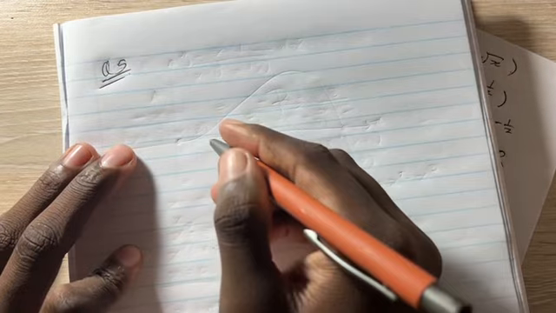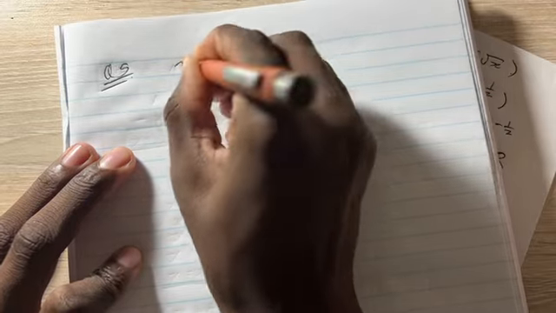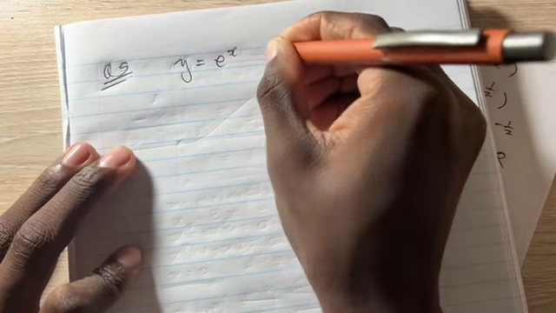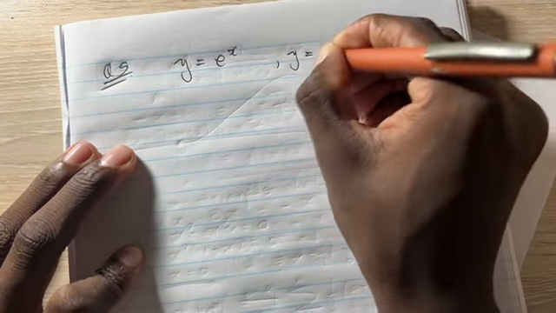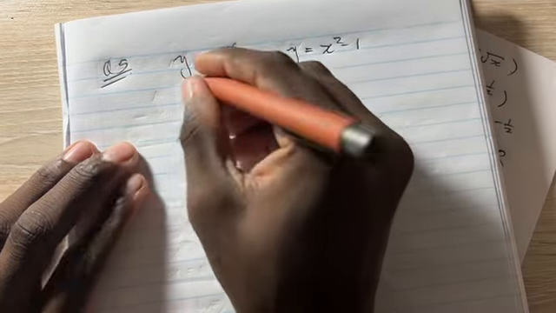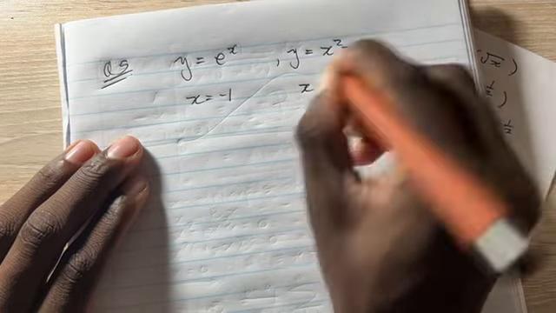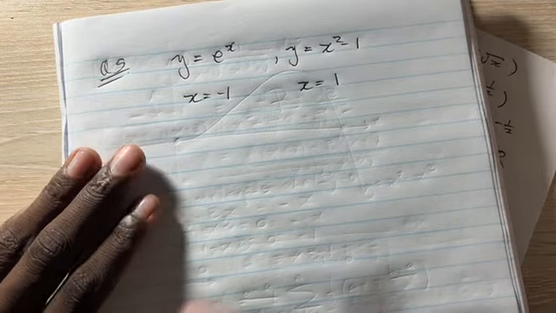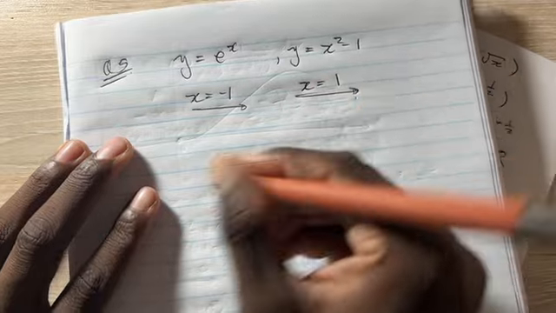The next question is question 5. It says you need to find the area of the curves, okay? Find the area enclosed by the curves y equals e to the x and y equals x squared minus 1, that is enclosed by these lines as well: x equals minus 1 and x equals 1. The lines are the bounds. This is the lower bound, this is the upper bound.